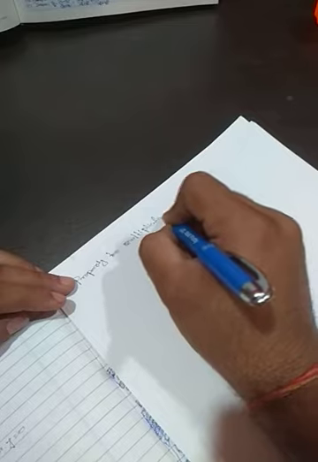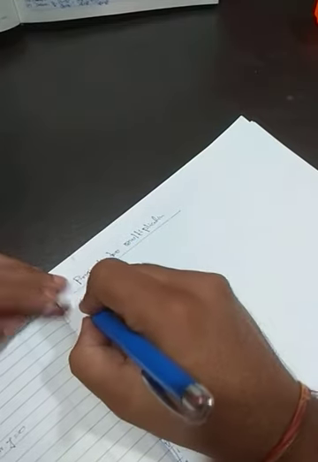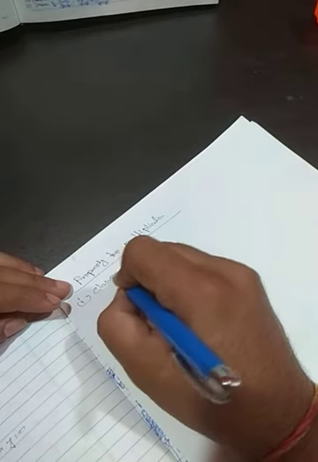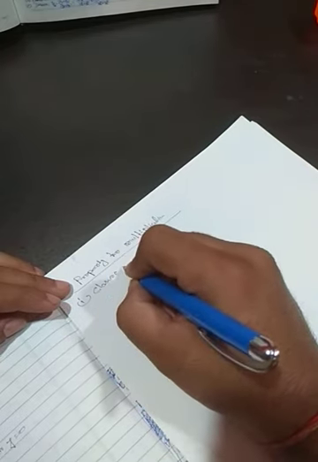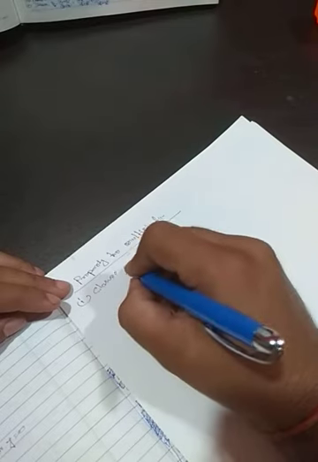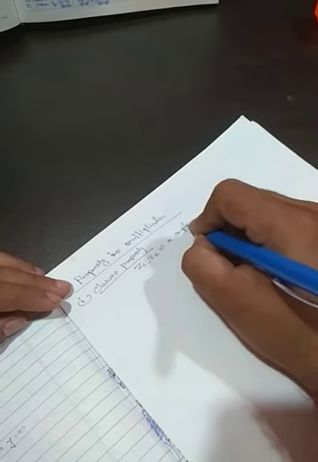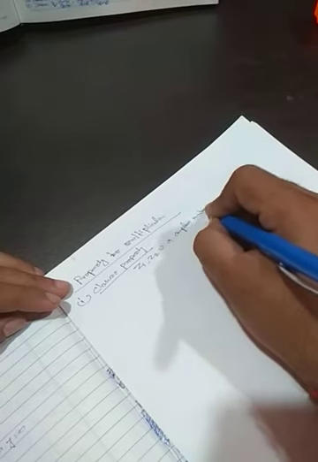Multiplication. First is the closure law, closure property. Same, if z1 and z2 are complex numbers, then z1 into z2 will be a complex number.